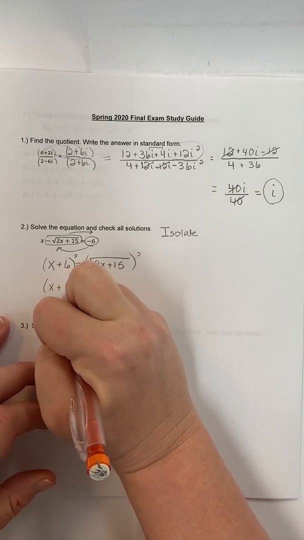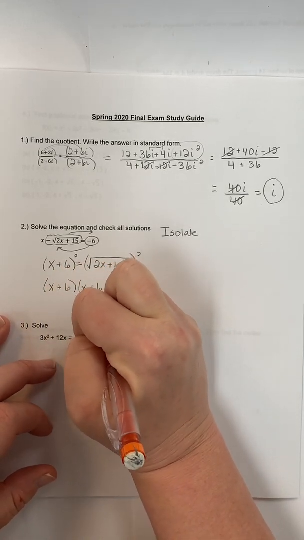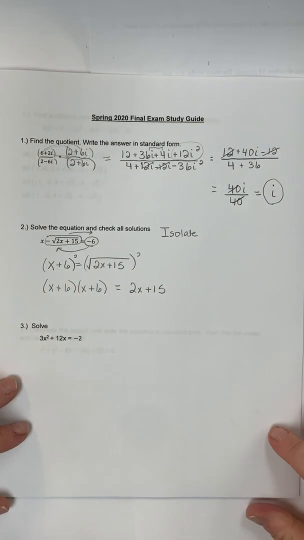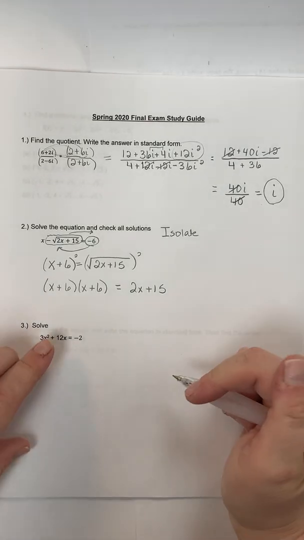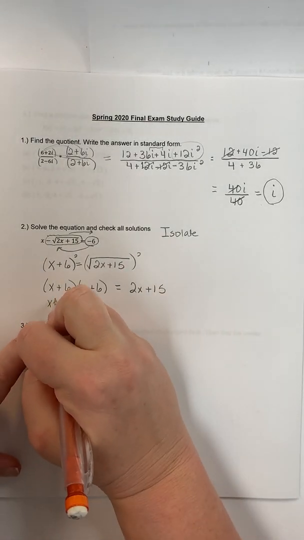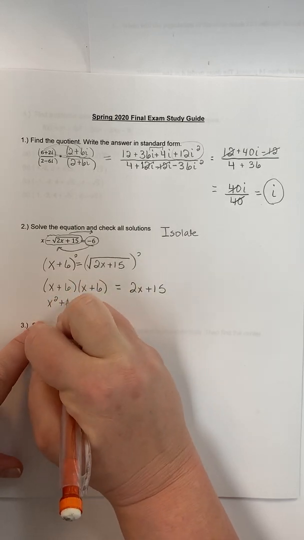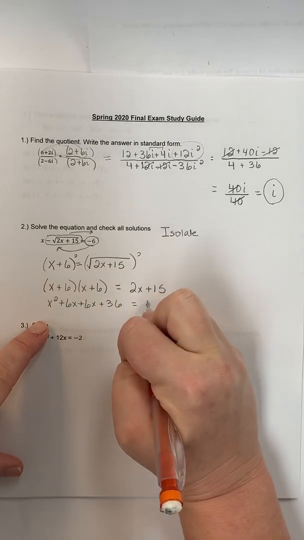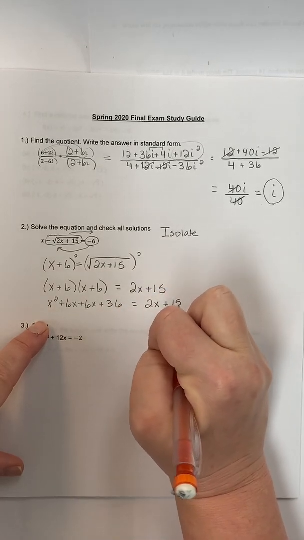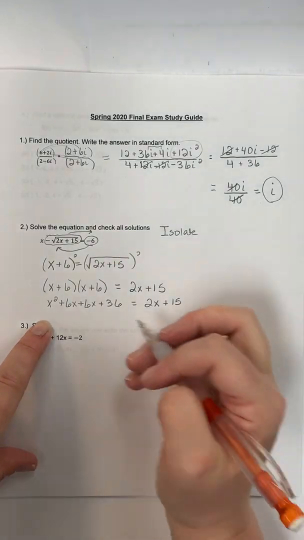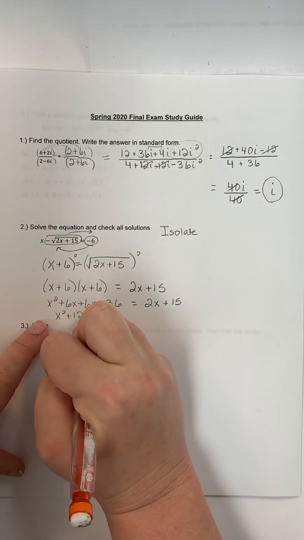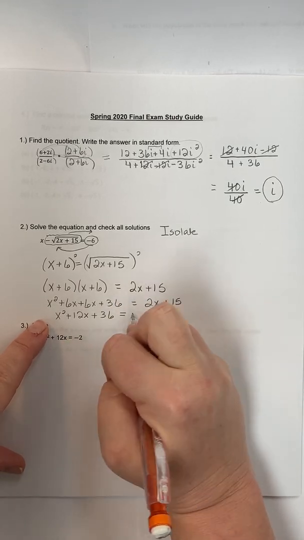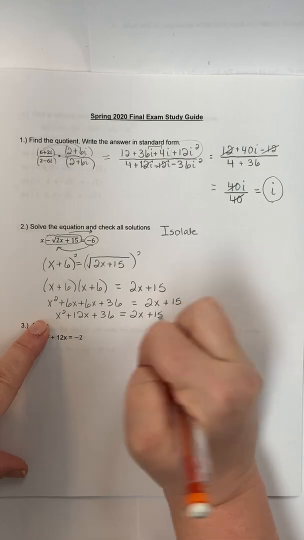Now remember, this left side, this means I have 2 of these. So that's what I'm going to end up with. I'm going to FOIL on the left, and I'm going to get x squared plus 6x plus 6x plus 36, and the 2x plus 15 on the right. Combine my like terms. I get x squared plus 12x plus 36 equals 2x plus 15.